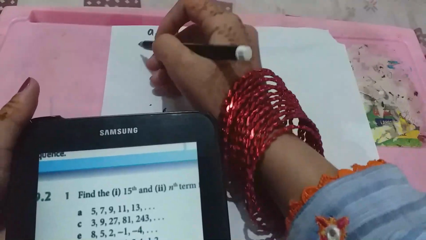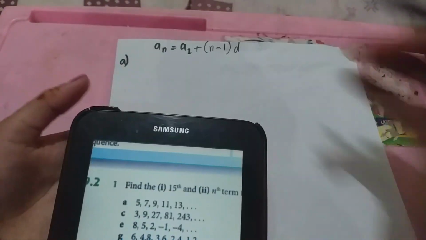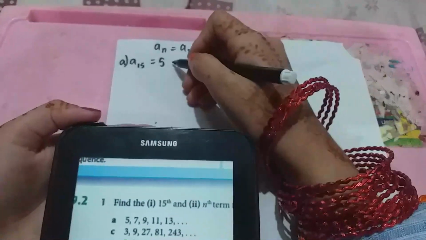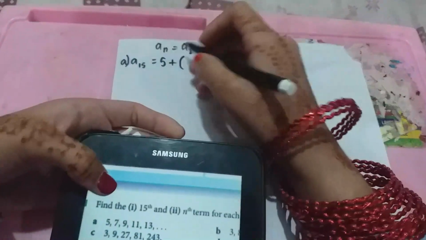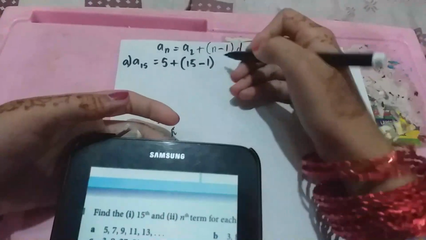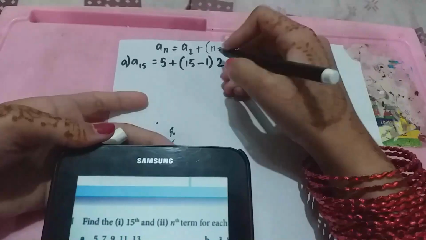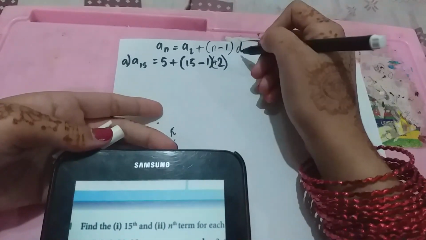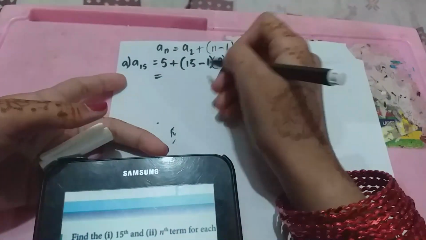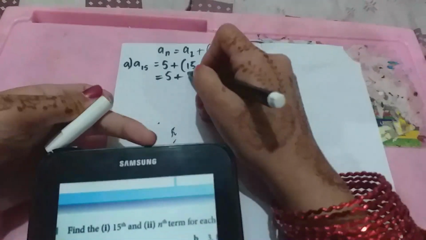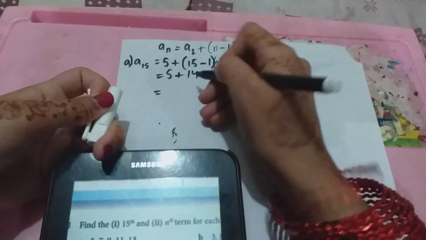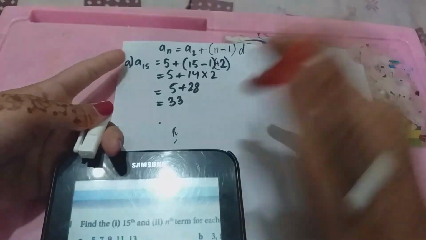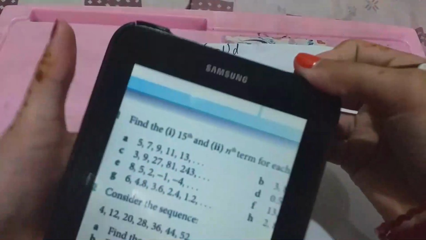So let's use the formula and find the 15th term of the sequence. We will write a15 equals a1, a1 is 5, plus n minus 1, n is right now 15, minus 1, into the common difference, which is 2 or plus 2. If you write plus 2, you must write it in brackets because 2 is not being added to it but being multiplied to it. As we saw in the formula, d is being multiplied to n minus 1. So 5 plus 15 minus 1 is 14 into 2. 14 into 2 is 28. So 5 plus 28 is 33. So our answer is 33, meaning the 15th term of the sequence will be 33.